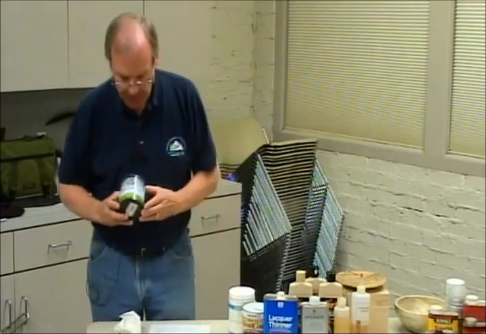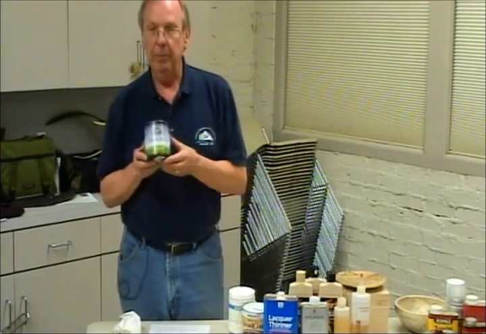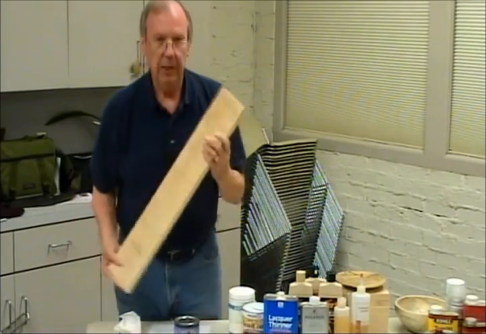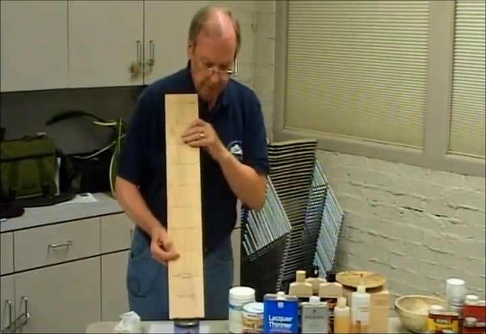And his favorite finish is this water-based polyacrylic finish, and that's the one we're going to talk about. Chris held this up a little earlier.